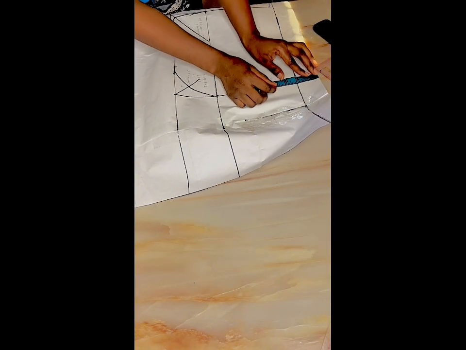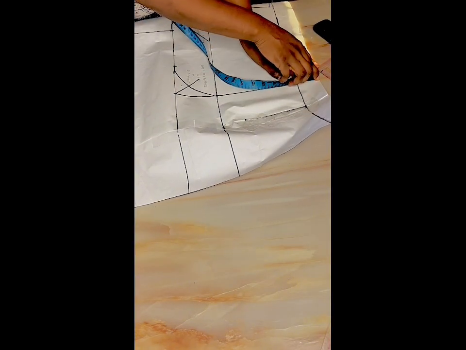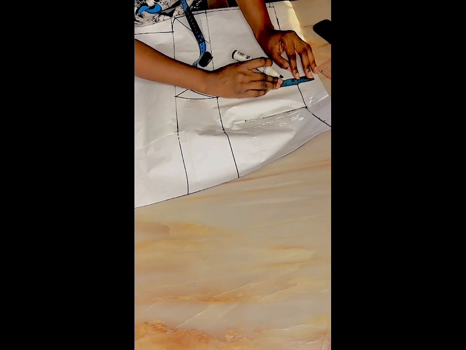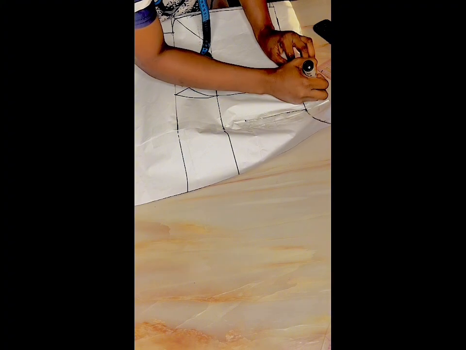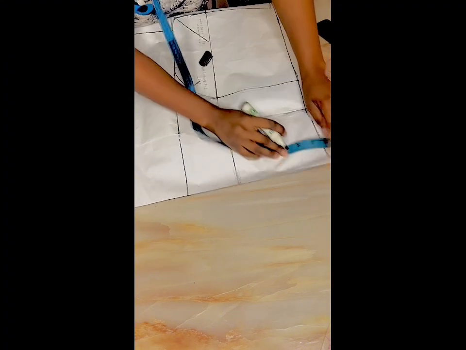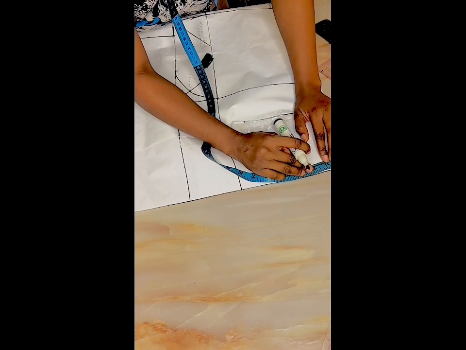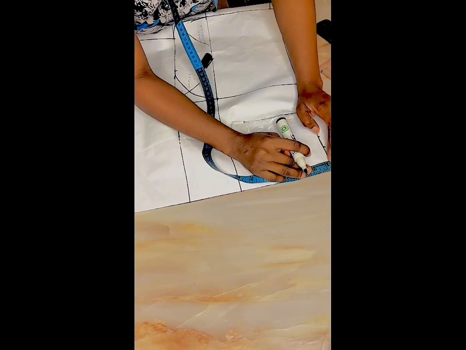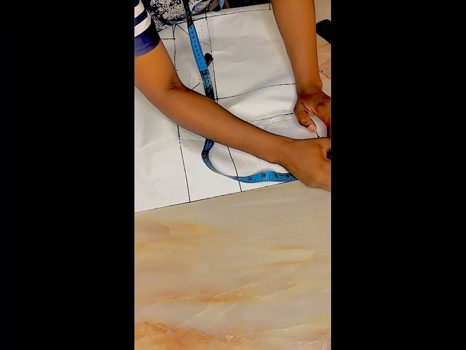So the next thing we'll be doing, we'll be going up from the crotch length by 1.5 inches. You can also use 2 inches, but on this pattern I'm going up by 1.5 inch. At the other side, you go up by half an inch. That's 0.5.